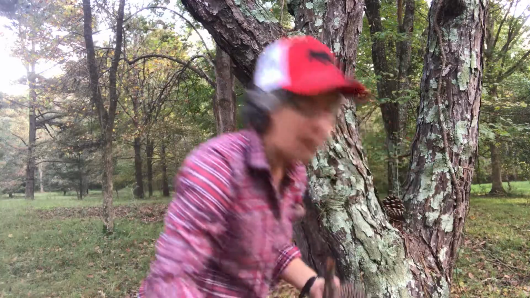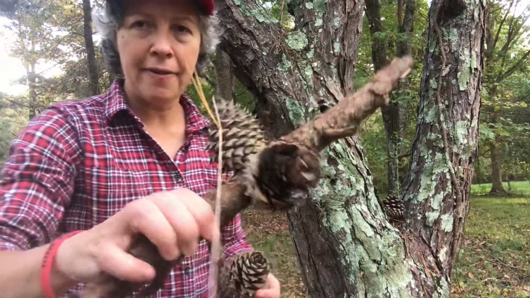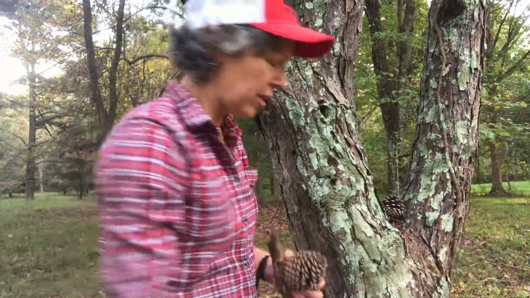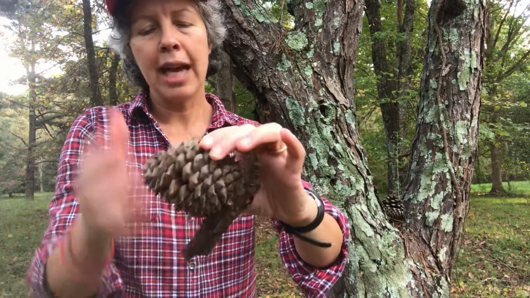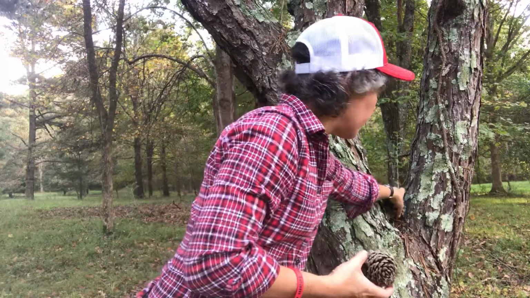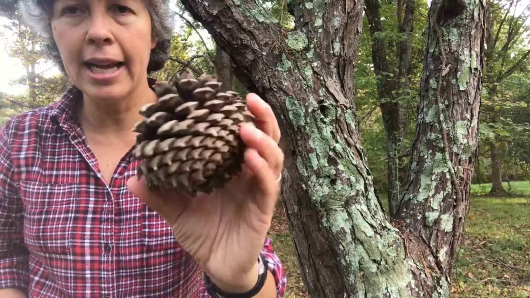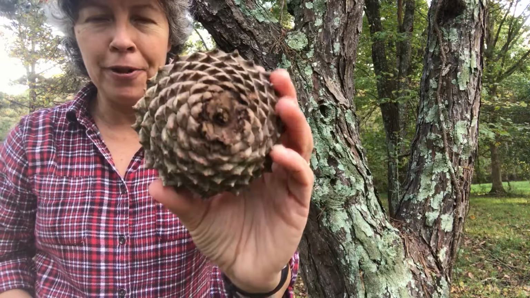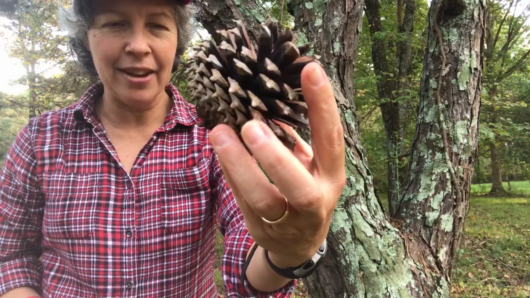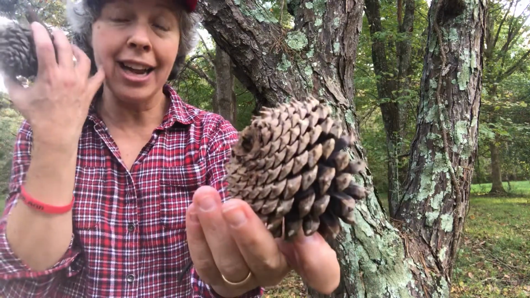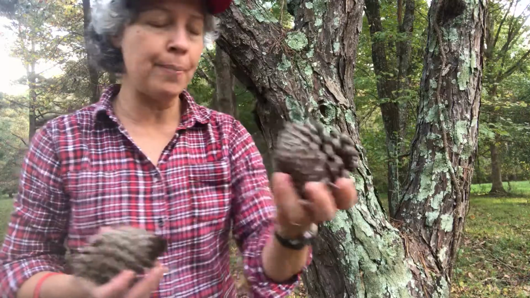Similar to this, this one has fallen off and I found this on the ground. So these cones are clustered, very large, kind of egg-shaped cones. They're a little bit wider at the base than they are at the top. Here's one that's opened, and you can see that they have beautiful Fibonacci spiraling on them, and they have really stiff and strong and sharp prickles on the end. So these cones, you might have noticed, are closed up. They are an example of serotinous cones.